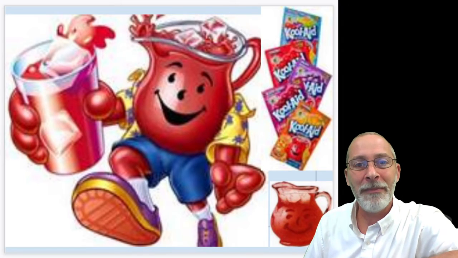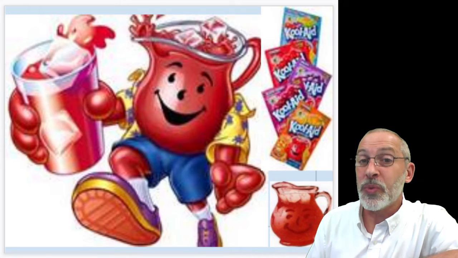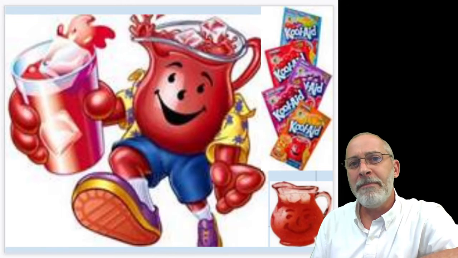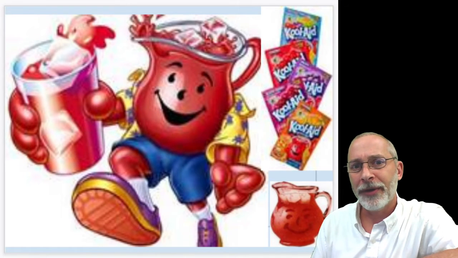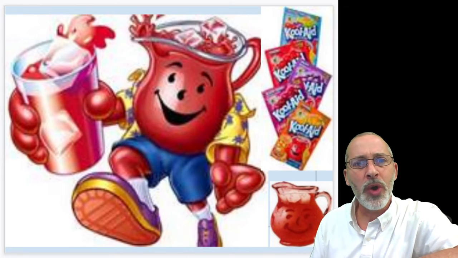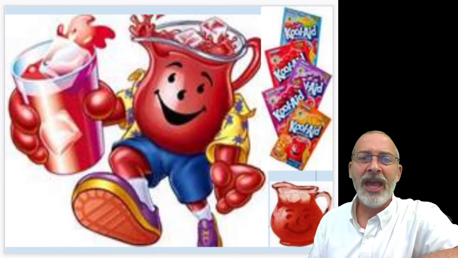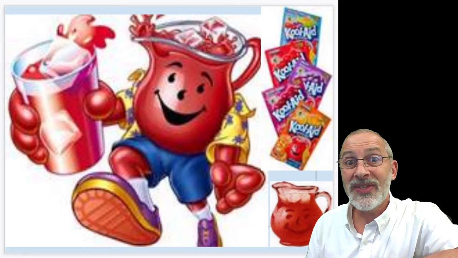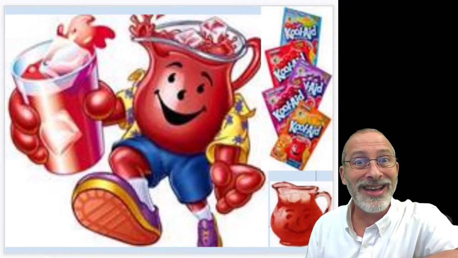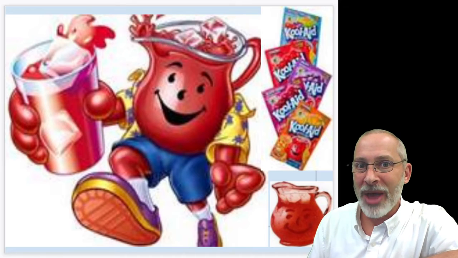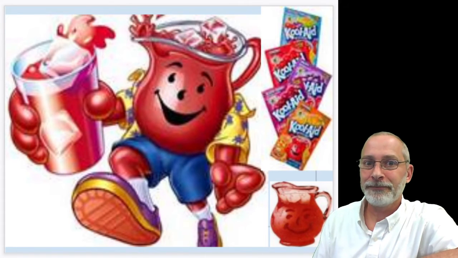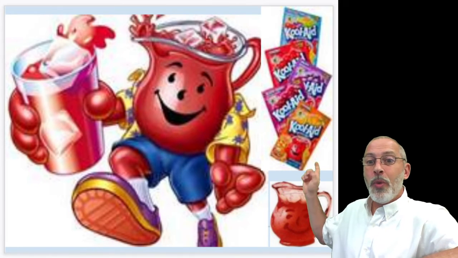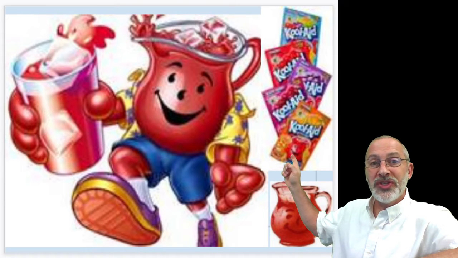Think about that for a moment in the context of these words that we just went over. So the Kool-Aid mix goes into water. My question to you is, which one would be the solute and which one would be the solvent? Which one is dissolved and which one does the dissolving? Think about that for a moment. Do you have an answer? So tell me now, what would the mix be, solute or solvent?